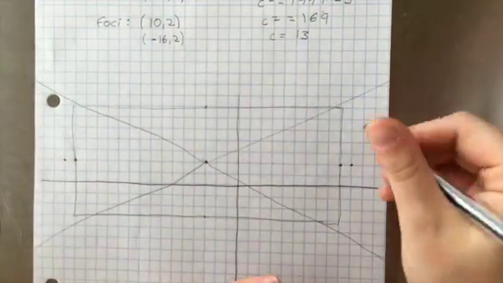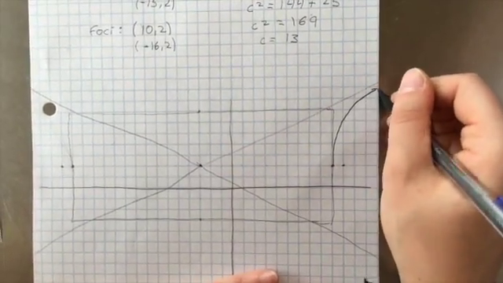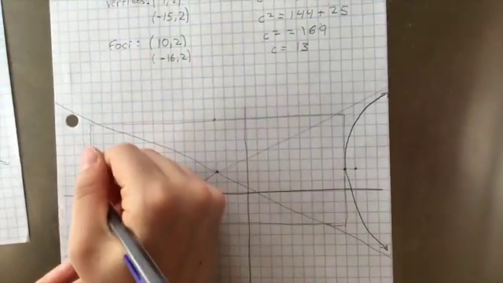And your asymptotes are going to follow this diagonal. So this will be the shape of your hyperbola.